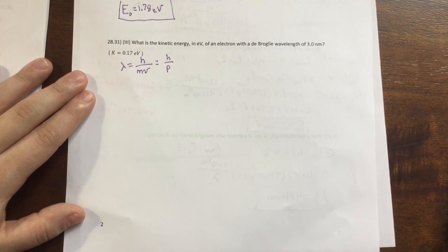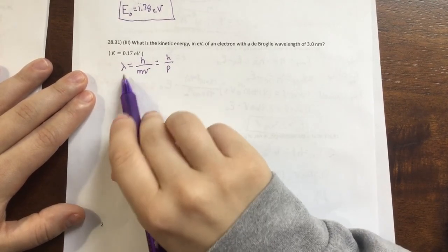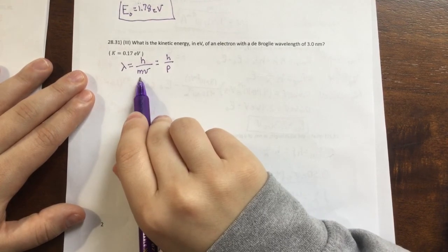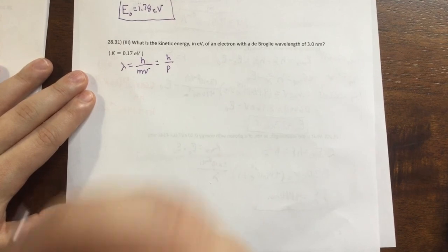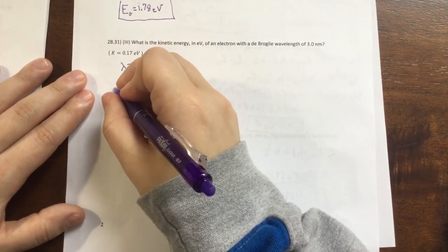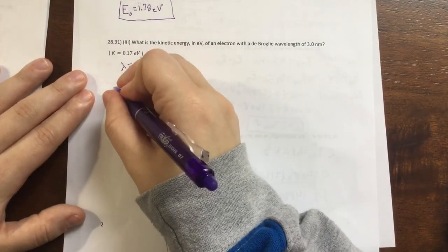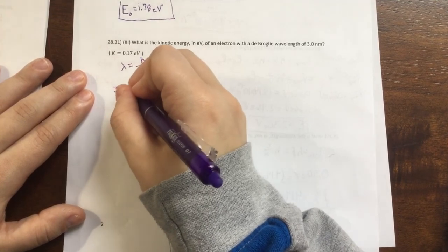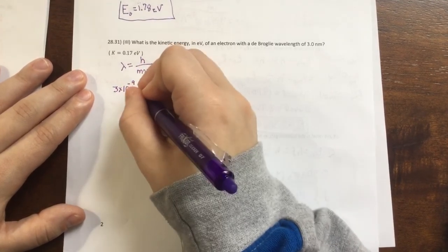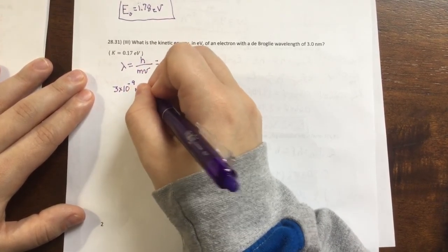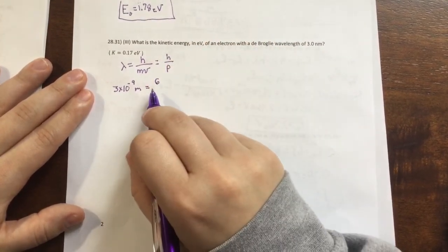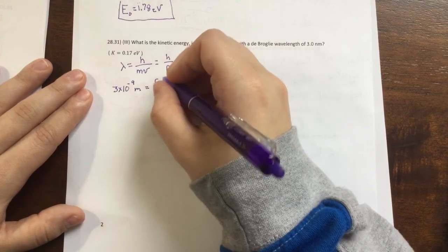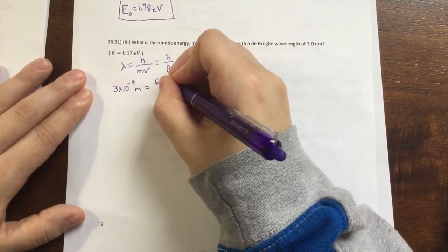We're going to use this to find the velocity. We've got lambda and we know m. We've got h, we can find the velocity. Our lambda is 3 times 10 to the minus 9 meters equals, in this case, we're actually going to be using the joule one.